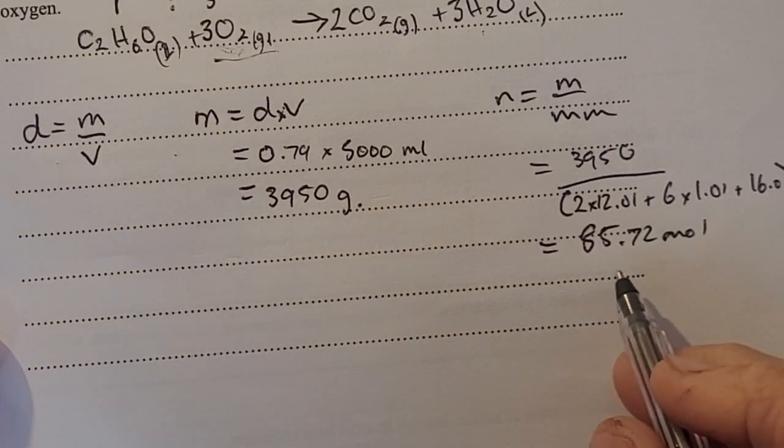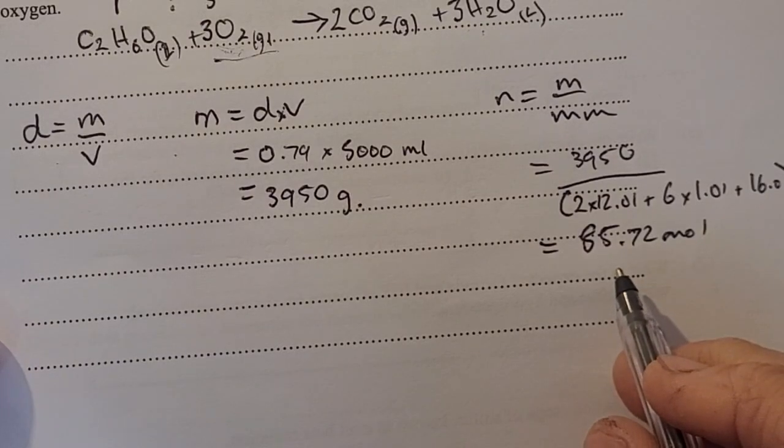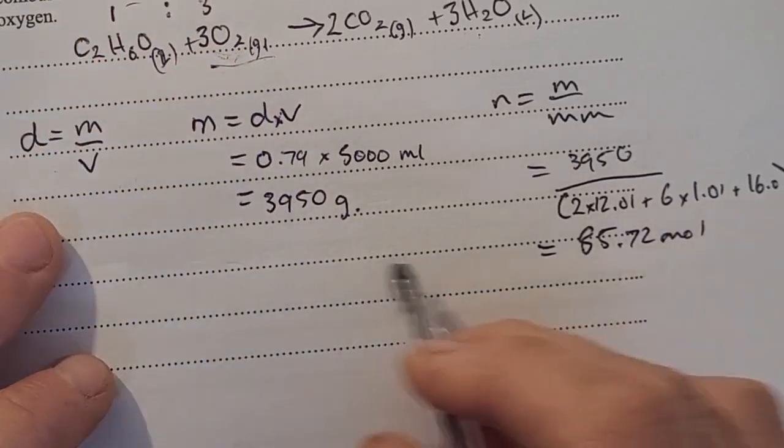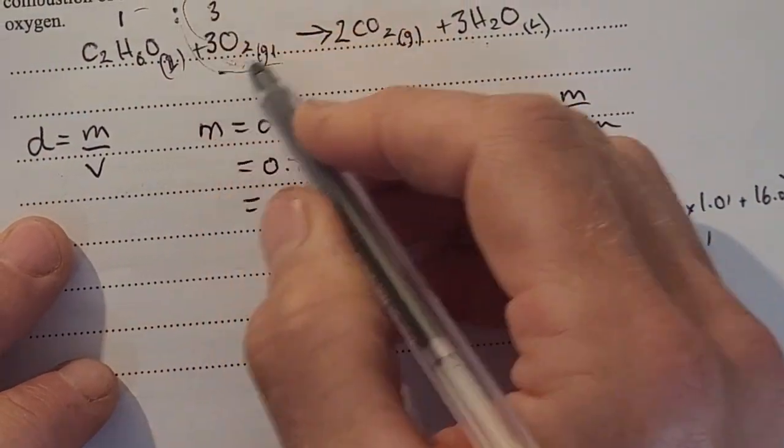Right, so I've got moles. Now, how much oxygen do we need?